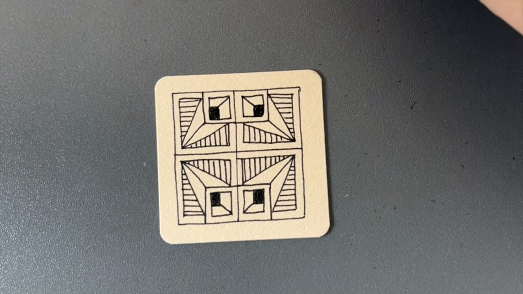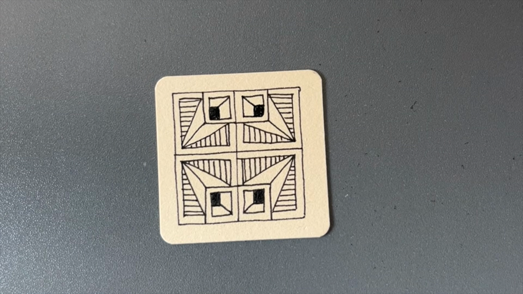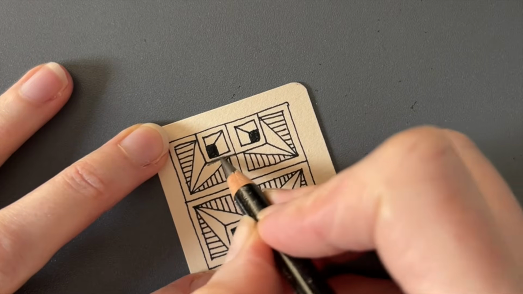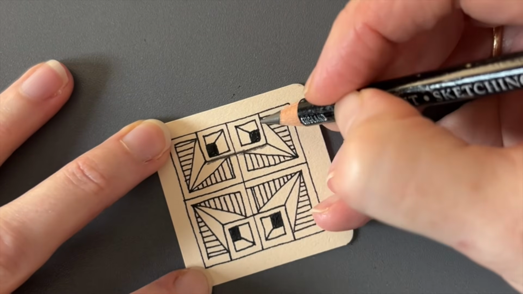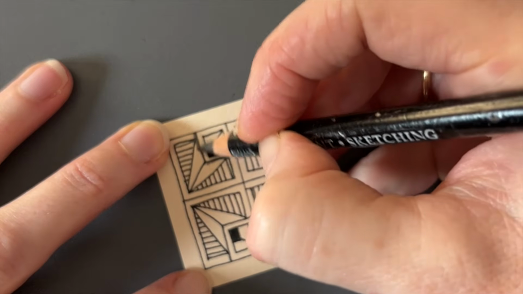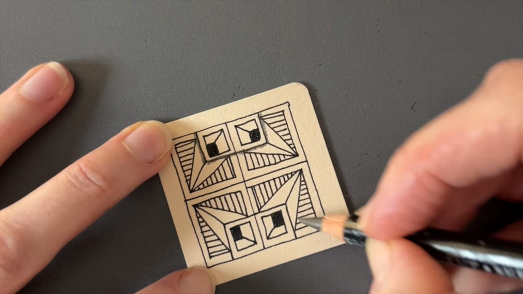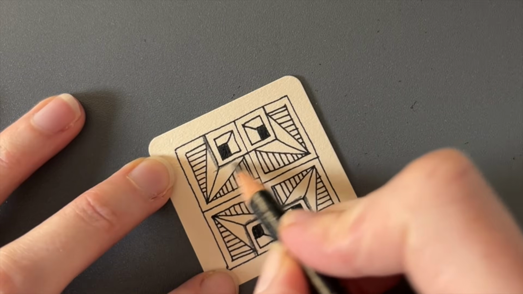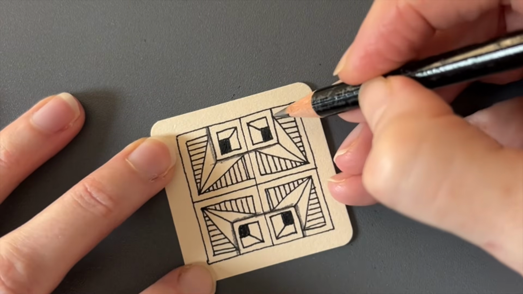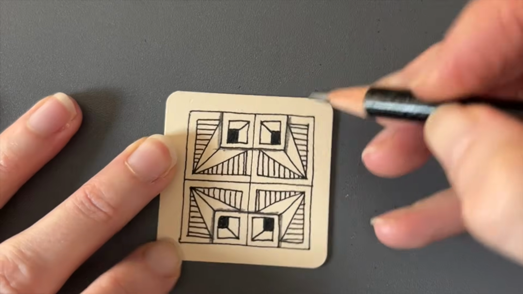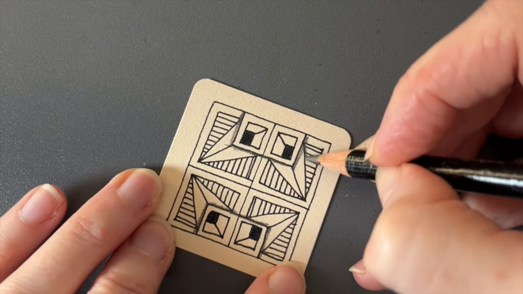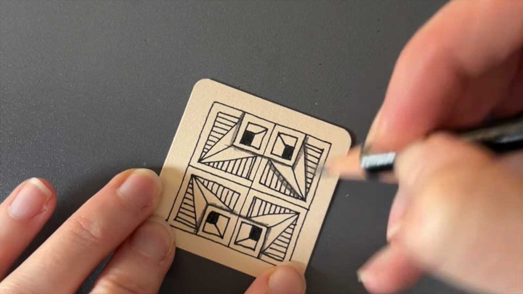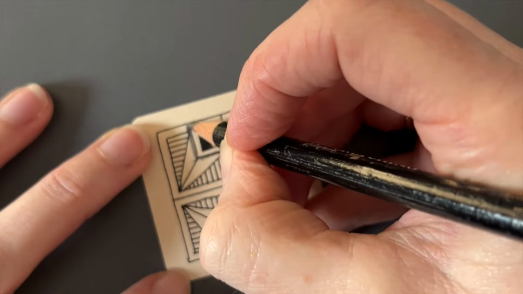And that just looks so lovely to me. I really, really like that. And I'm going to come in now and add some shade. I'm going to go around the outsides of those inner squares. I'm going to go round those with the pencil, and I'm going to go either side of that middle bit as well.